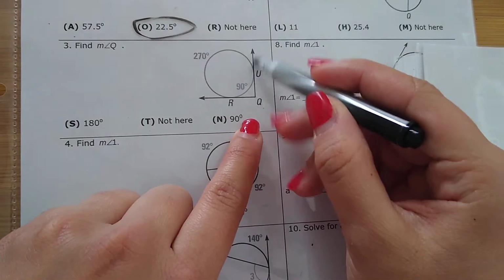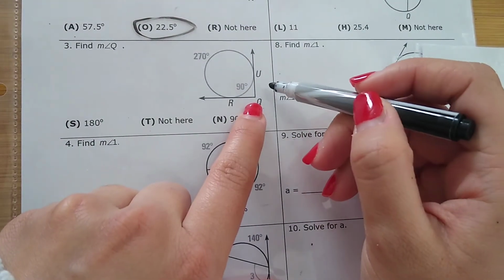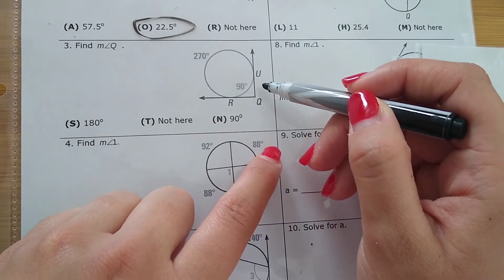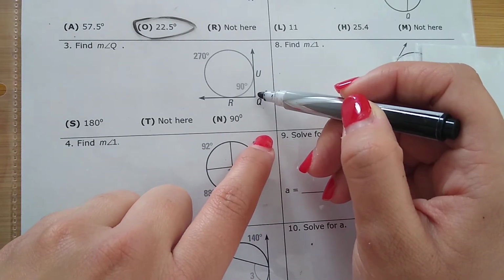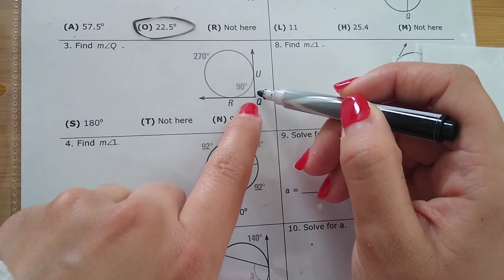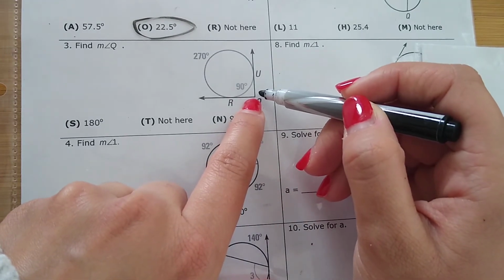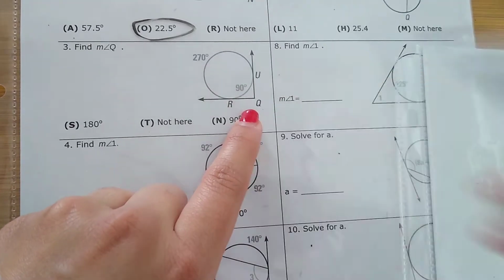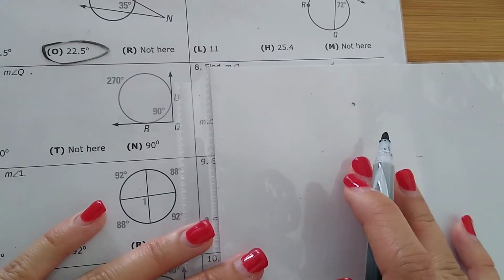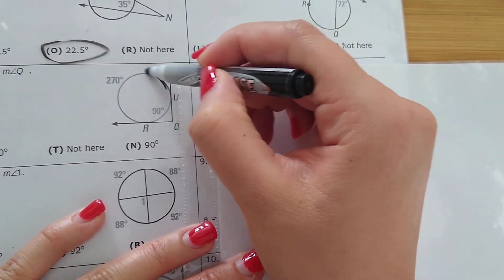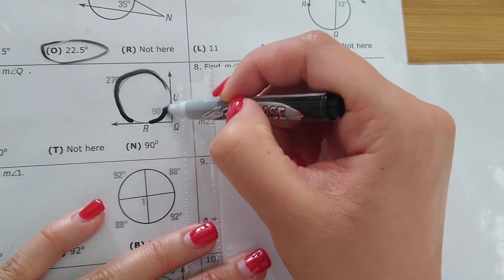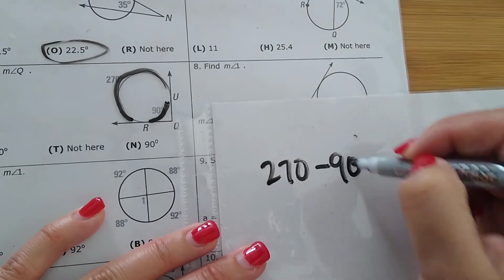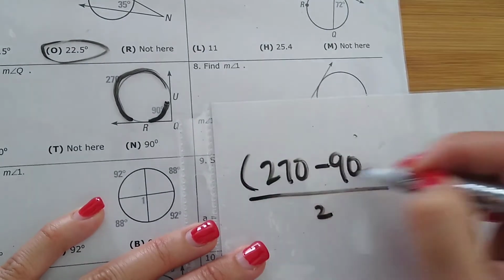So measurement of angle Q. So this one's on the outside, and then again I'm going to go ahead and subtract both of them and then divide by 2. So I'm subtracting this arc and this arc together, so 270 minus 90 divided by 2.